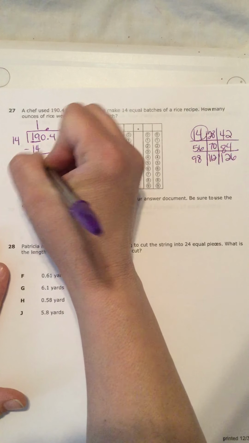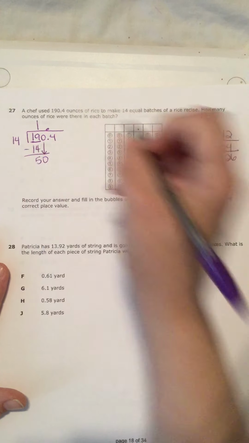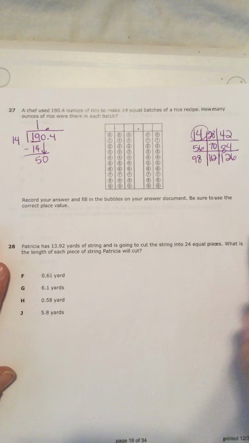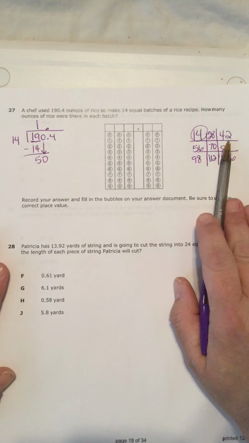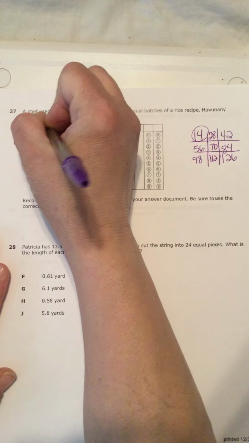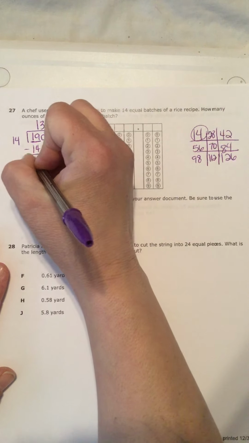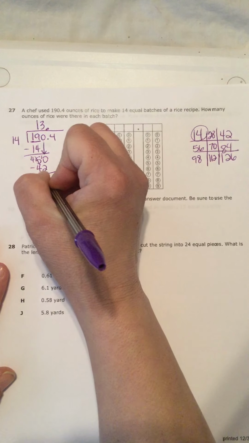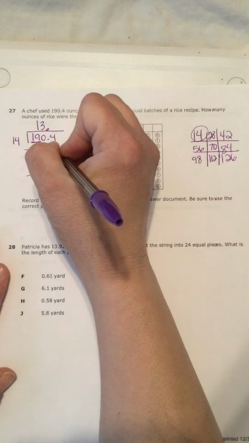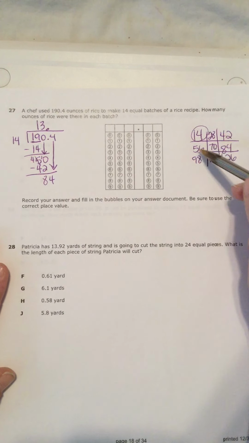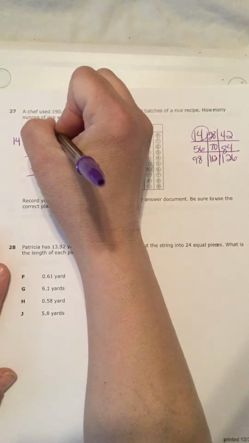9 minus 4 is 5. Bring down your 0. 14 will go into 50 3 times, which is 42. And then subtract. 10 minus 2 is 8. 4 minus 4 is 0, so I'm going to leave that alone. Bring down the last 4. 14 will go into 84 6 times.